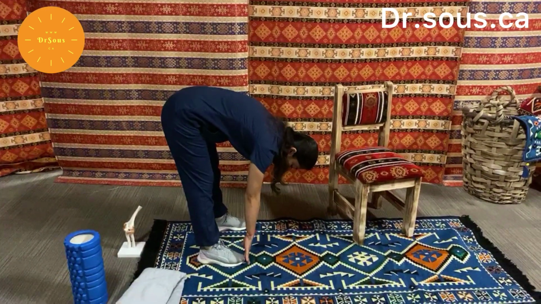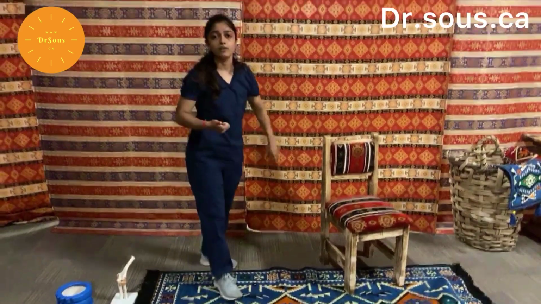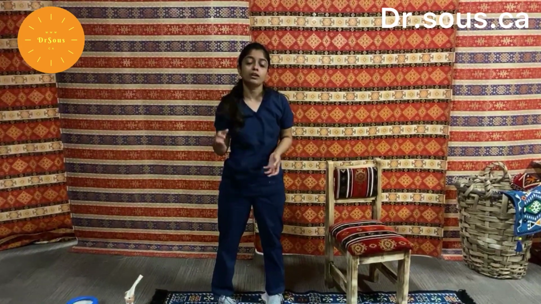Just hold it for 30 seconds and relax and repeat it for 3 times. All the stretches which I showed you should be held for 30 seconds and should be done 3 times.